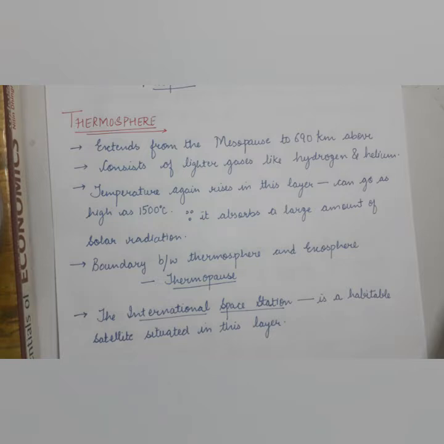The reason behind this is that it absorbs the large amount of solar radiations coming from the sun. It is very close to the sun. I can't say very close to the sun, but as per the layers discussed, it is away from the earth's surface, but on the other hand it is on the closer side of the sun. It is on the outer side of the earth, so it is towards the sun, so this absorbs a large amount of solar radiations.